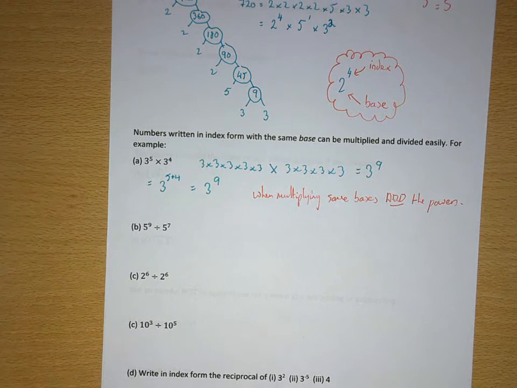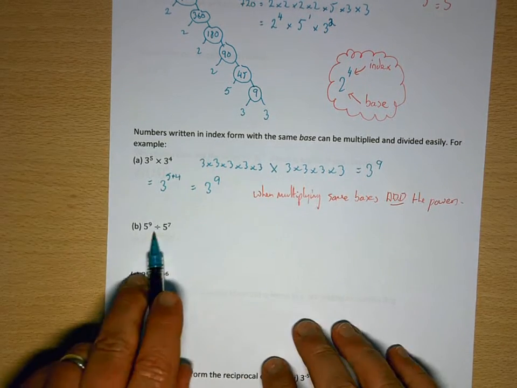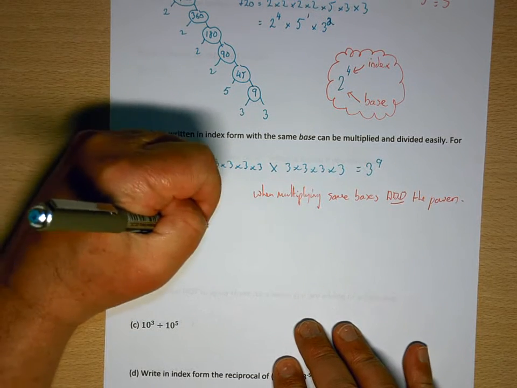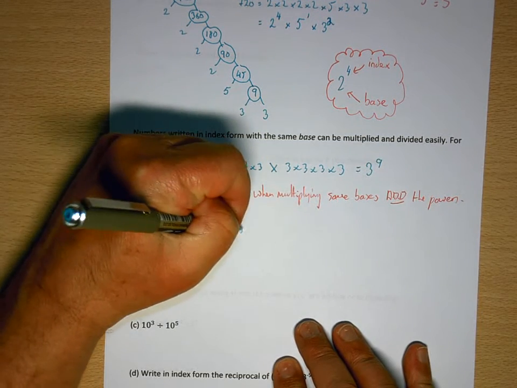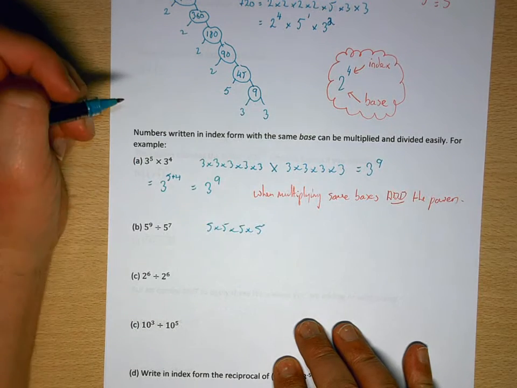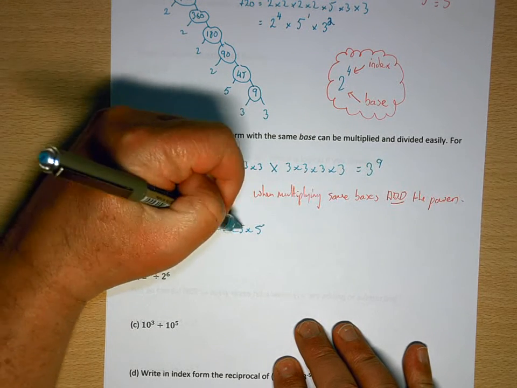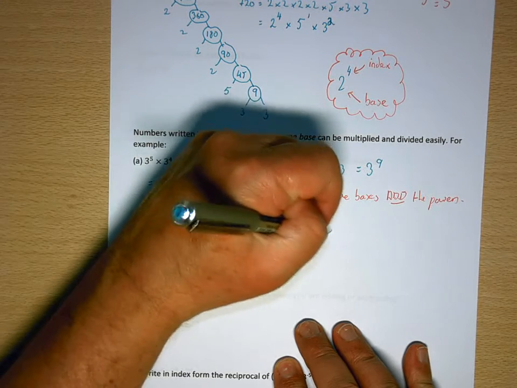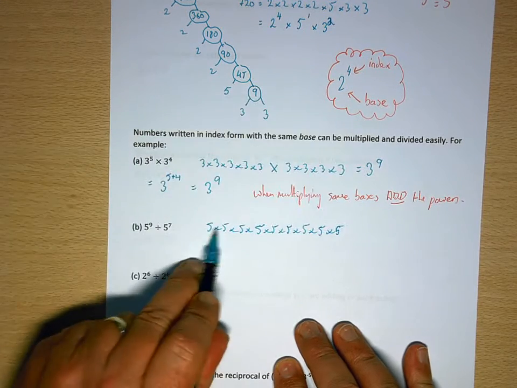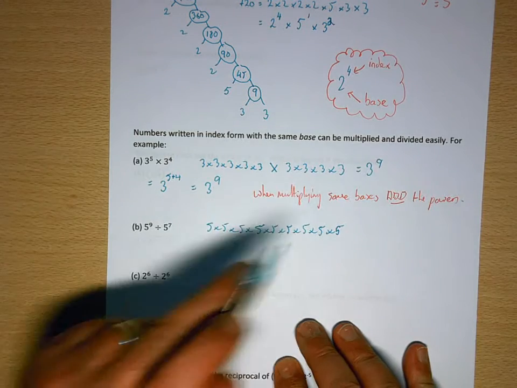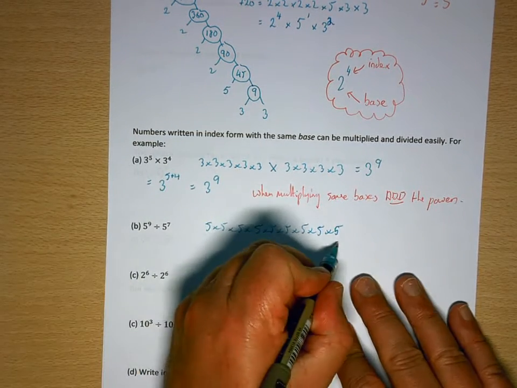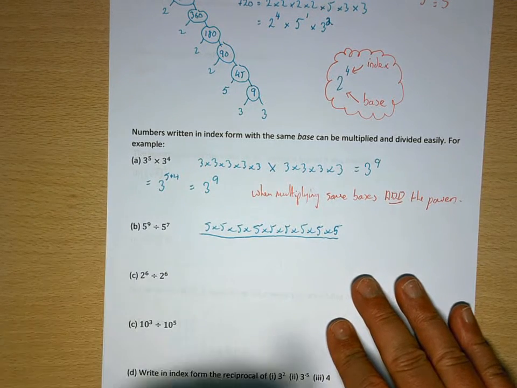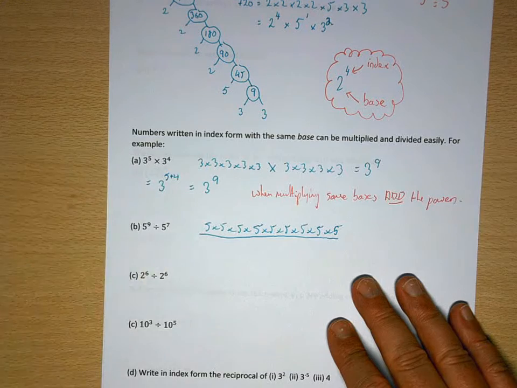Now when we're dividing, same idea. If we write this out longhand, what I've got here is 5 to the power of 9, which is 5 times itself 9 times. And then I'm dividing that, and I can write divide, as you should know, by a fraction, so 1 over the other.